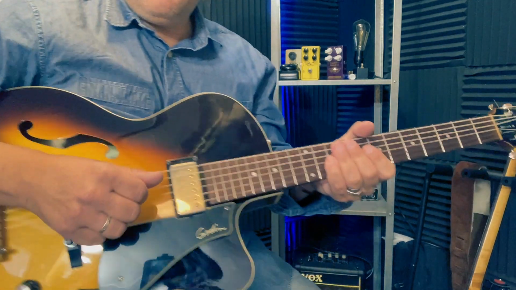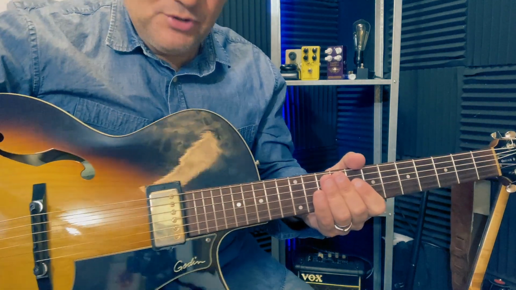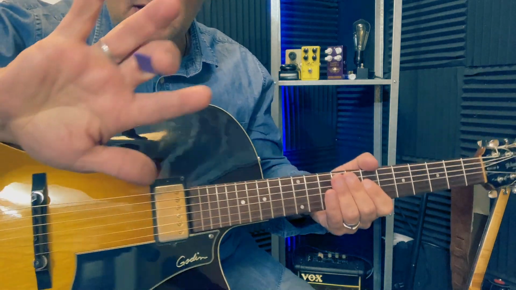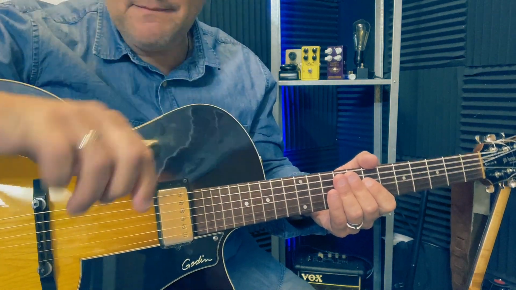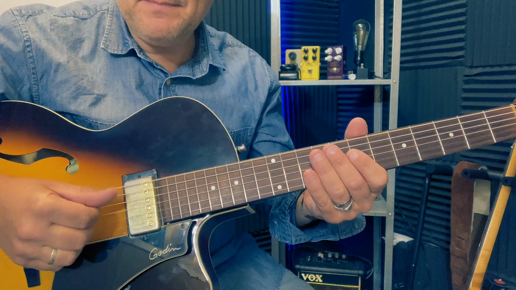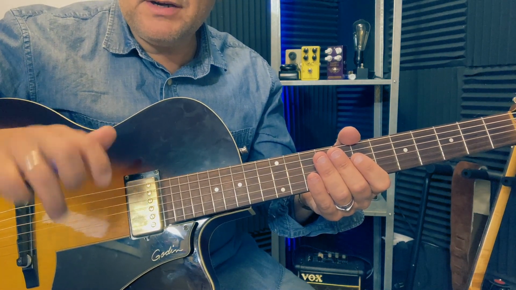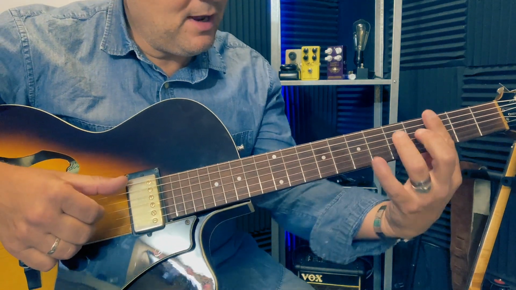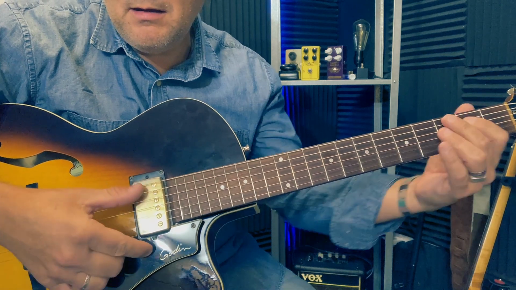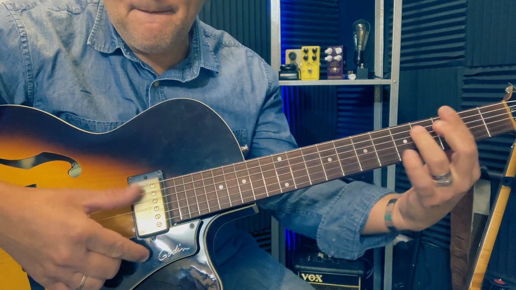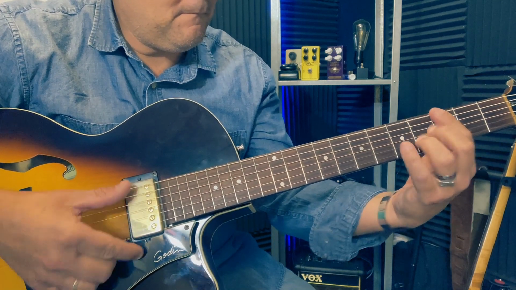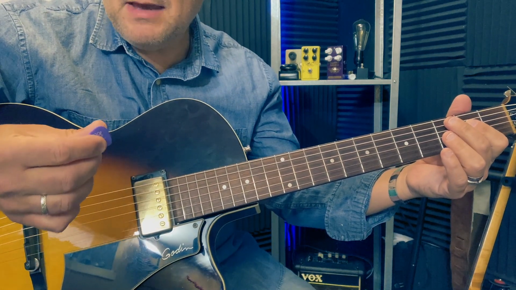About the strumming, if you see, I'm not using my pick, I'm using my fingers. My pick is inside. I'm using my thumb to play the bass, and these 3 fingers to play strings 2, 3, and 4. You can play with your thumb only. Sounds great, yeah? Or you can play with your pick if you want.